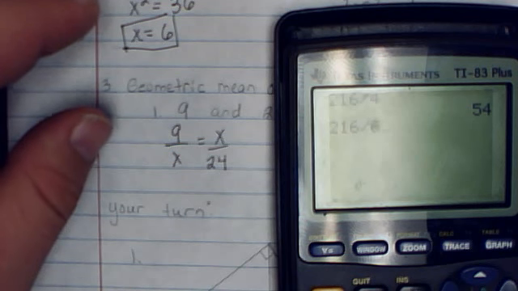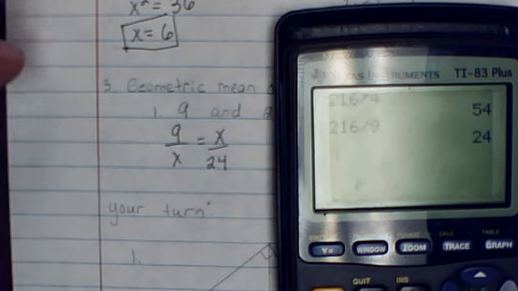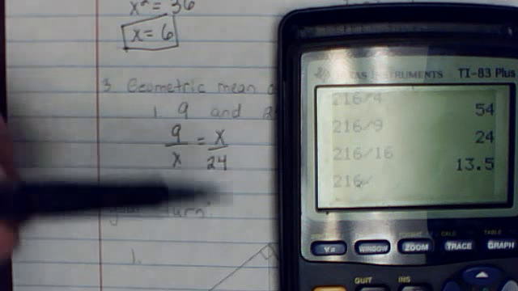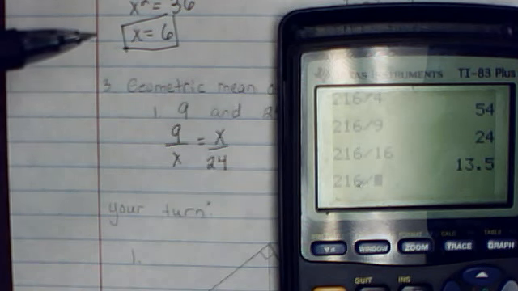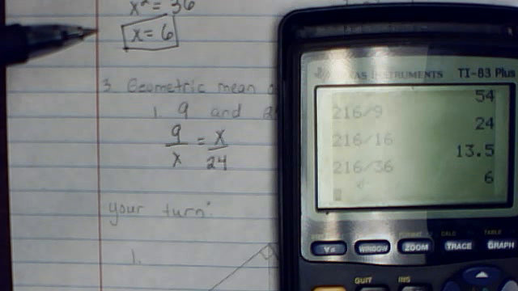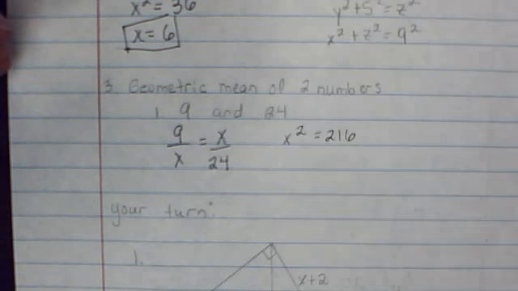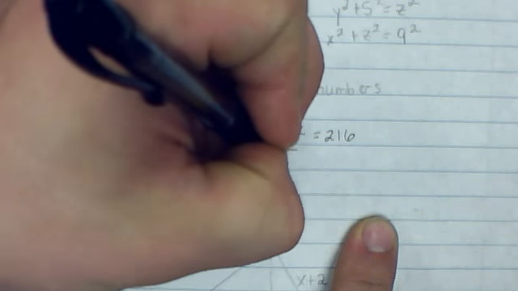216 divided by 9. That works, 9 and 24. Let's keep going. 216 divided by 16. That's no good. 216 divided by 25. We know that's not going to work because this is obviously not a multiple of 25. 216 divided by 36. We might have a winner here, because what I can do now is take the square root of both sides.